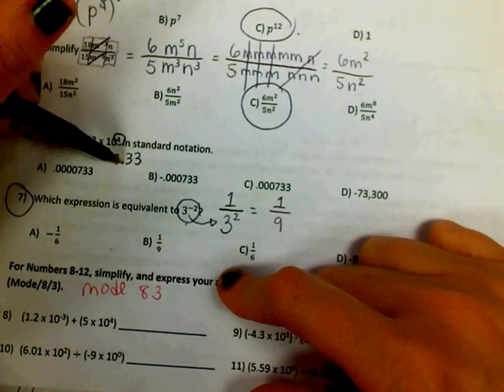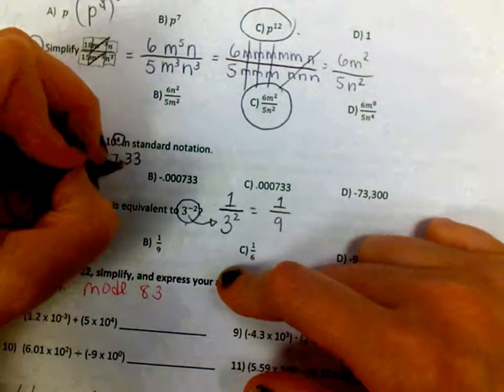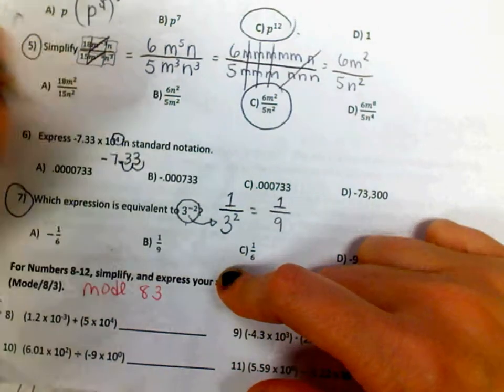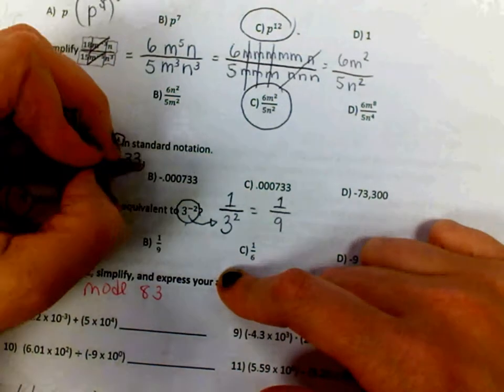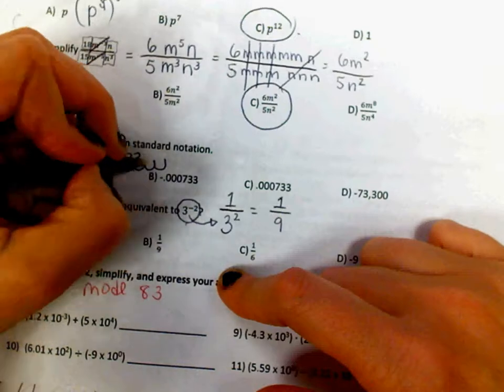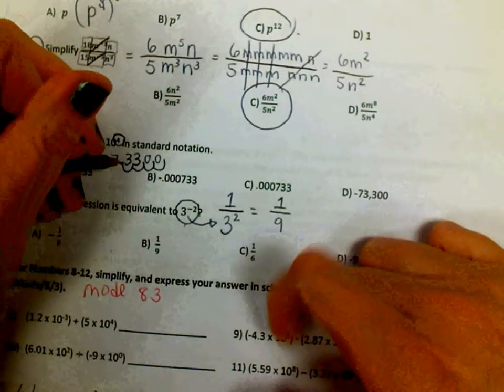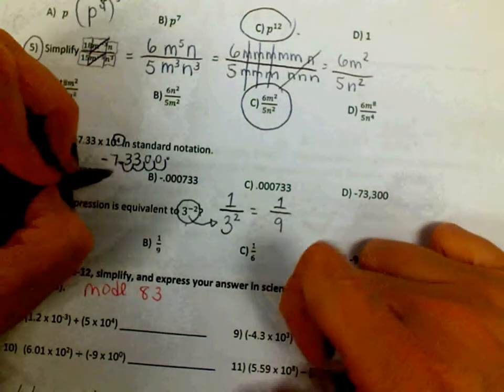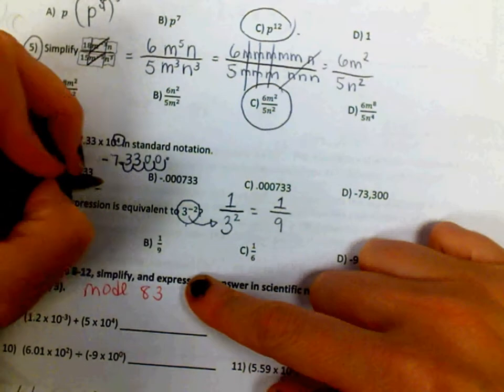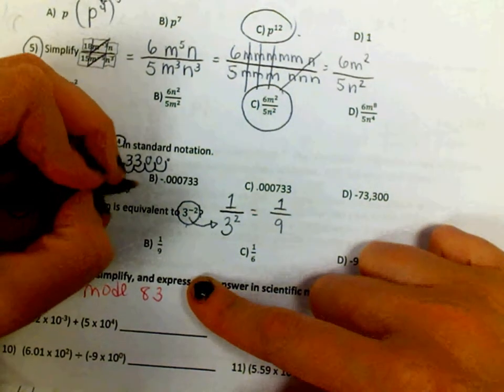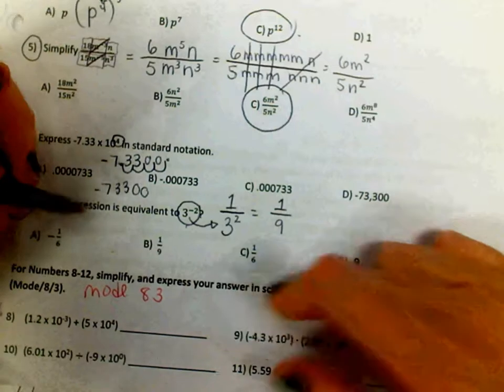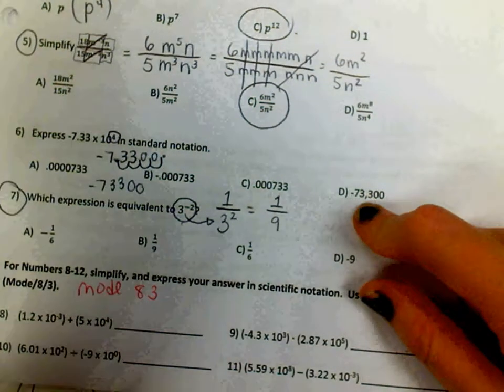So I need to move my decimal to the right. 1, 2, 3, 4. And fill in the holes with zeros. Make sure to actually move your decimal. Don't keep it here. It moves over here now. So it's negative 73300. And that is D.